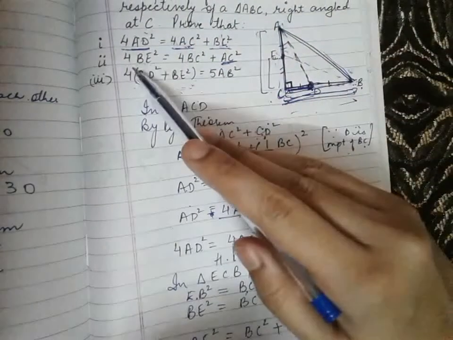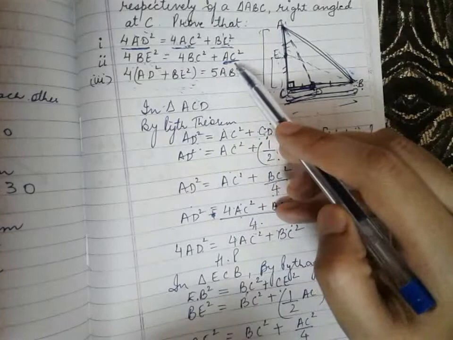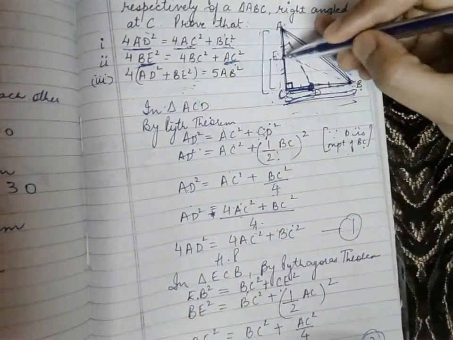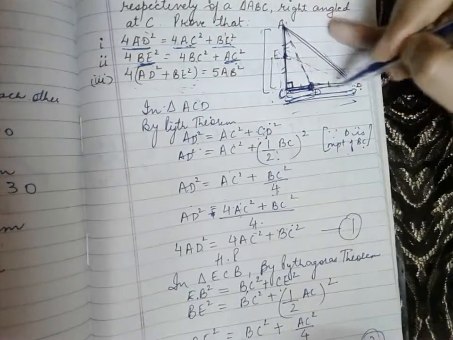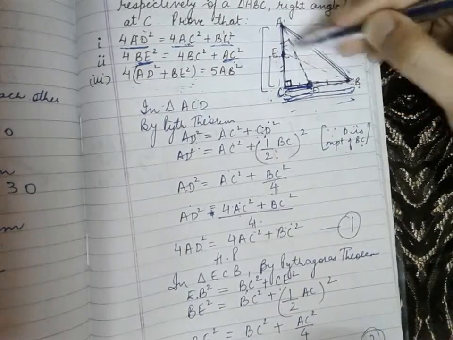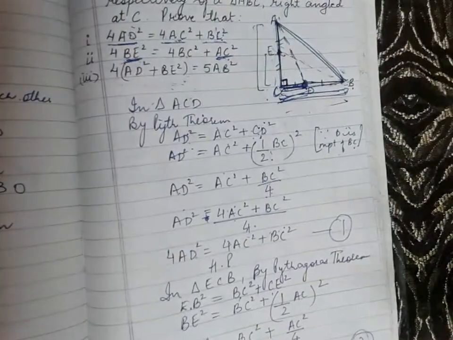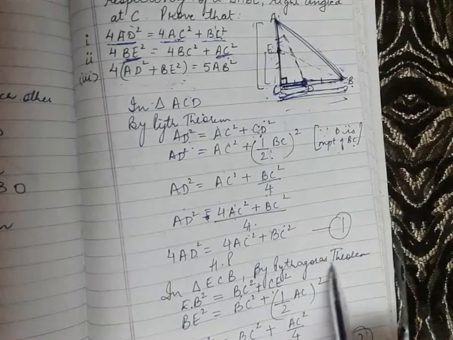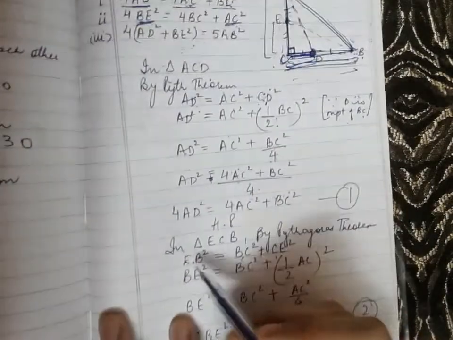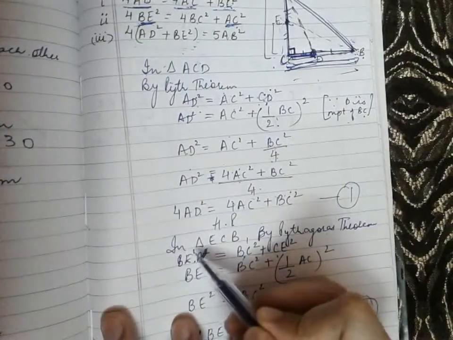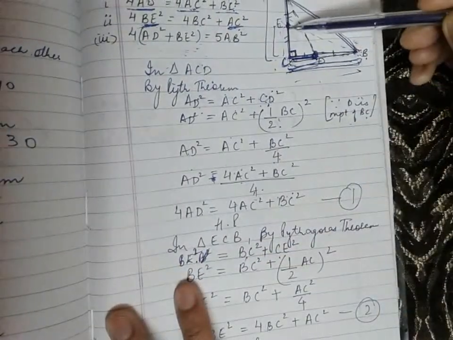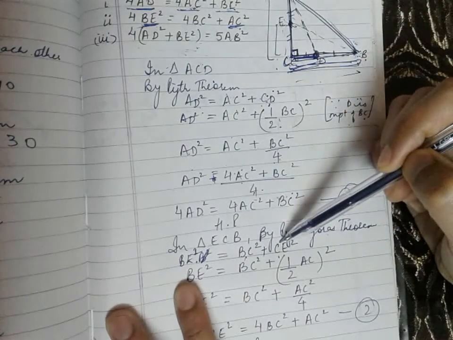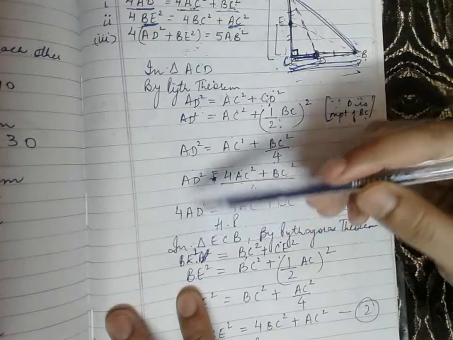See second part. 4BE square is equal to 4BC square plus AC square. Now again I need BE. Let us see the triangle which contains BE. This BE is contained in triangle BEC or ECB. So I will apply Pythagoras theorem in this triangle. In triangle ECB by Pythagoras theorem, what can I write? BE square is equal to BC square plus CE square by Pythagoras theorem.